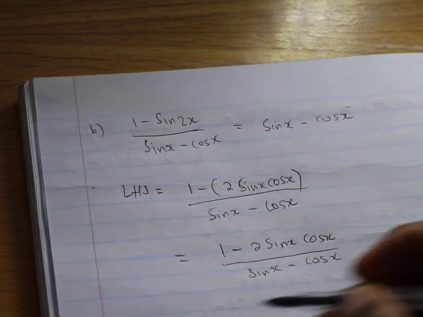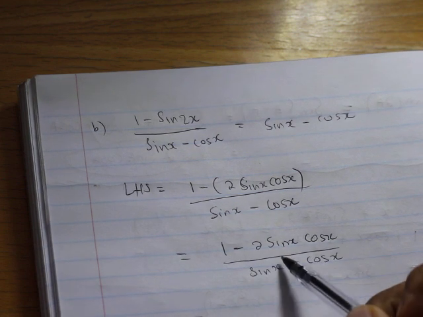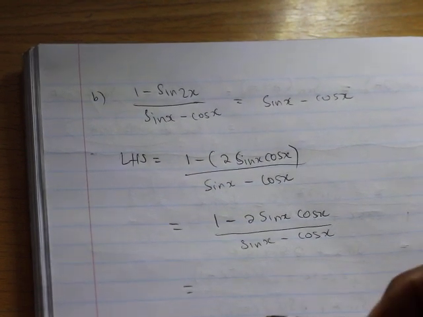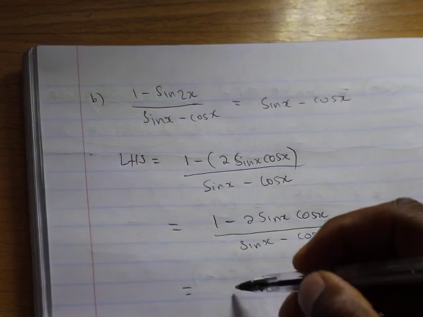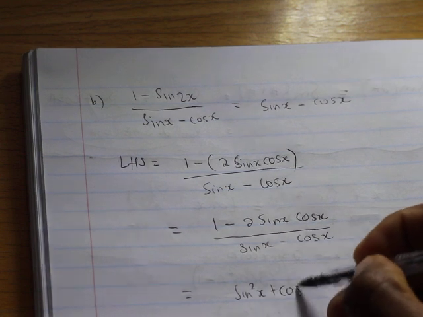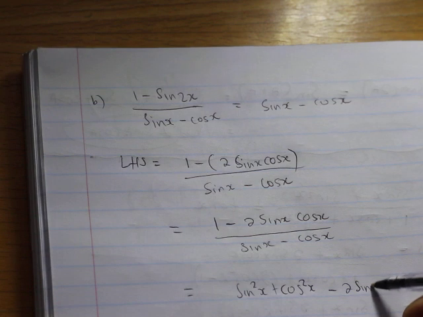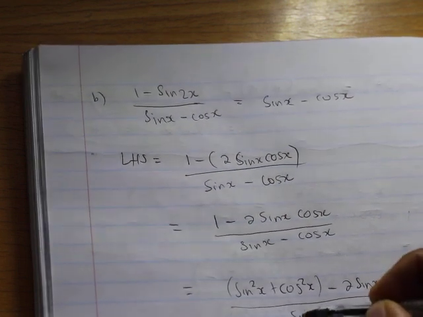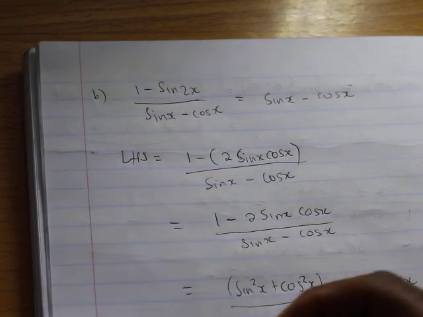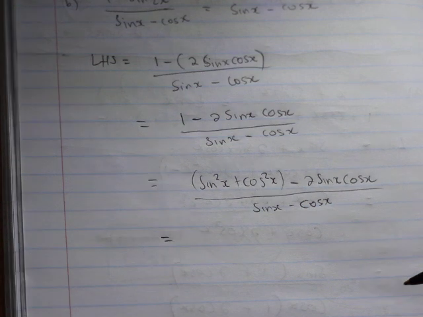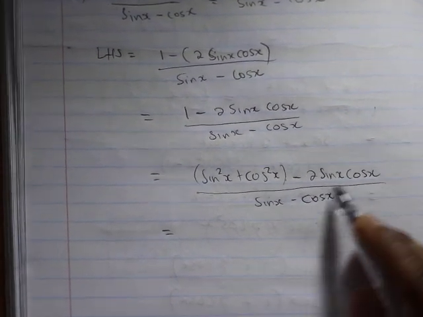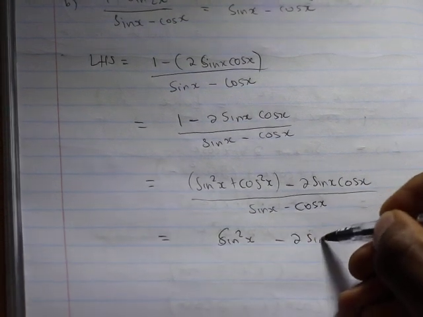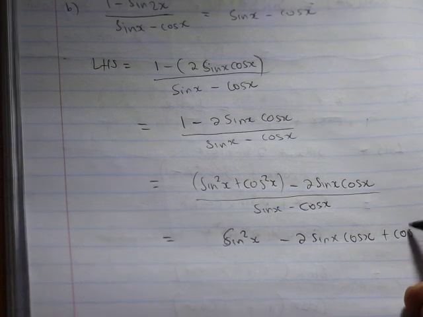Most people would give up at this point. The 1 in the numerator we cannot exactly factorize because there's no common factor. This is just the 1. It seems like the end of it, but we can actually replace the 1 with sine squared x plus cos squared x, and then minus 2 sine x cos x, over sine x minus cos x. Remember, this represents a 1. Now we rearrange the numerator: sine squared x minus 2 sine x cos x plus cos squared x.